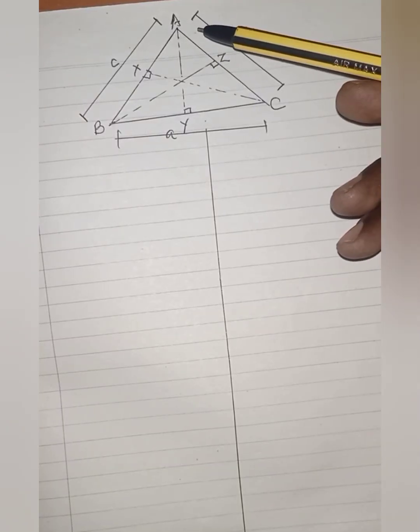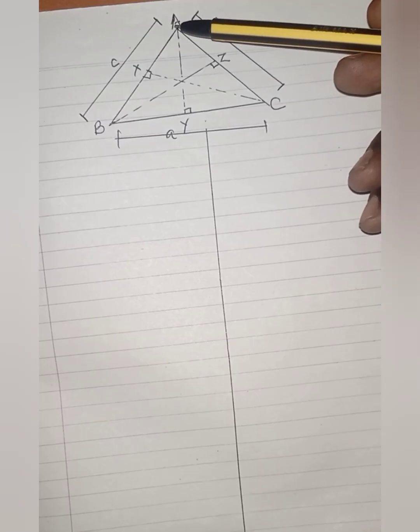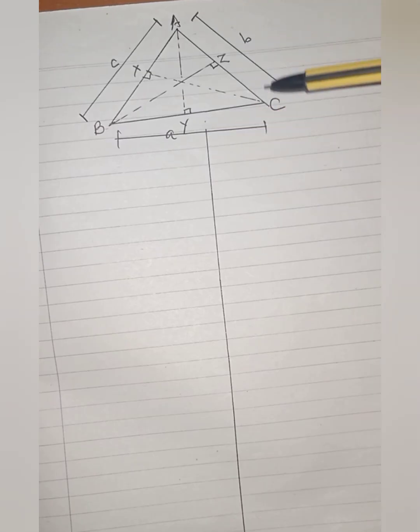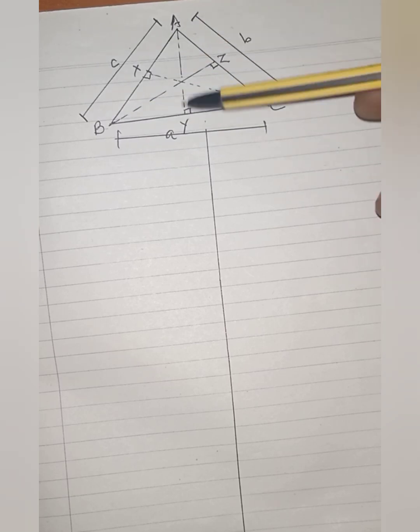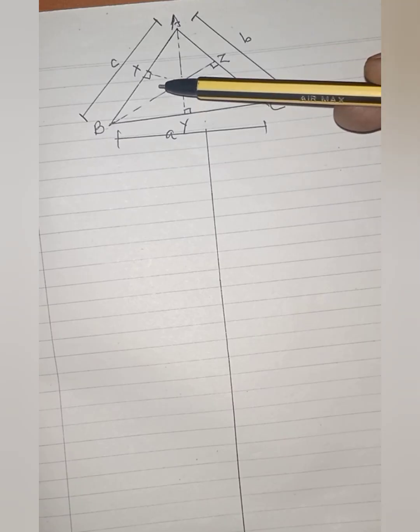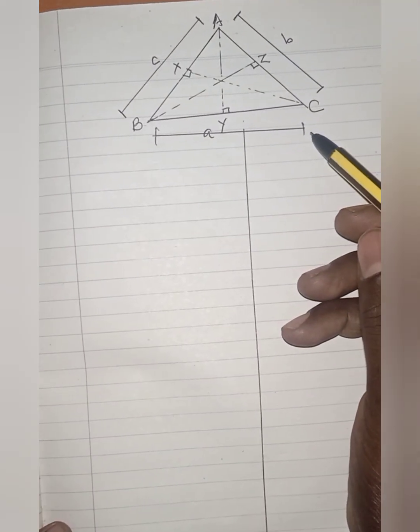Let's assume triangle ABC is an equilateral triangle. Now we shall take length AB to be C, we shall take length BC to be A, length AC to be B. Now since it is an equilateral triangle, we can drop the height of this triangle from any of the vertices A, B, C, such that we have the height AY, we have the height BZ, and we have the height CX. Now, how can we find the area of this triangle? We can find the area of this triangle using any of its heights.